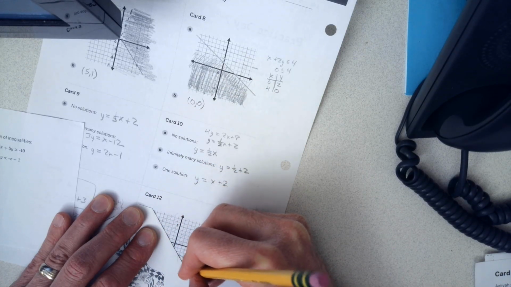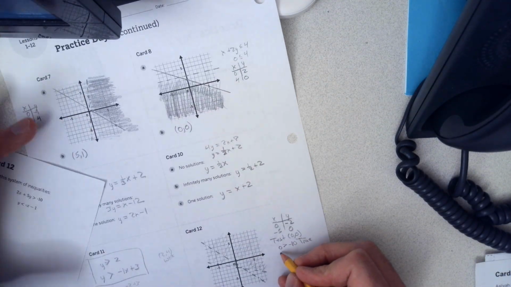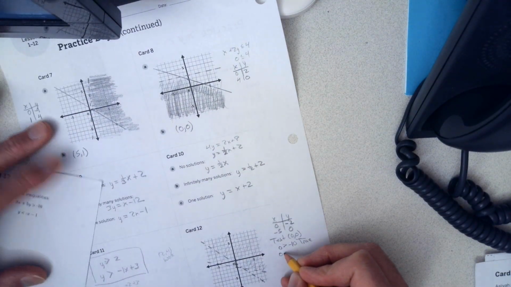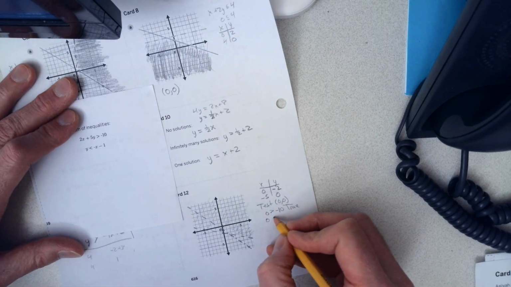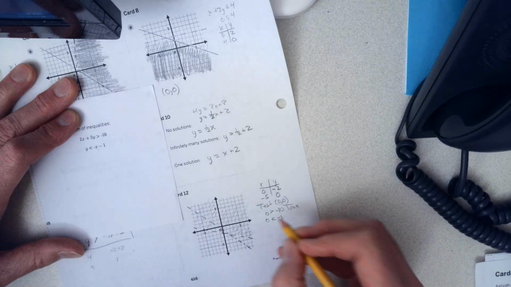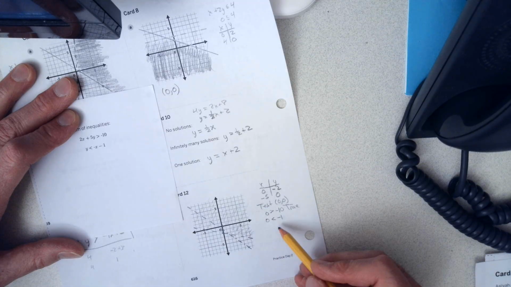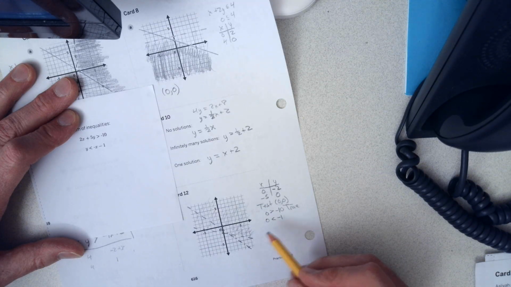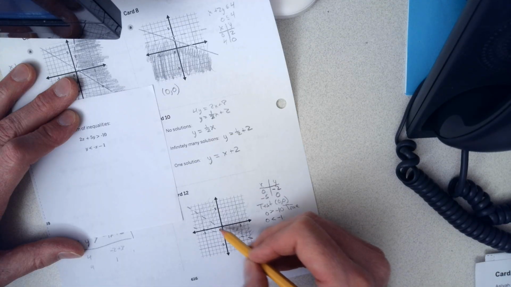I can test 0, 0 on that one as well. If I test the 0, 0 there, I get 0 is less than 0 minus 1. Is 0 less than -1? No. Okay, 0 is not smaller than -1, so I can't shade above that line.